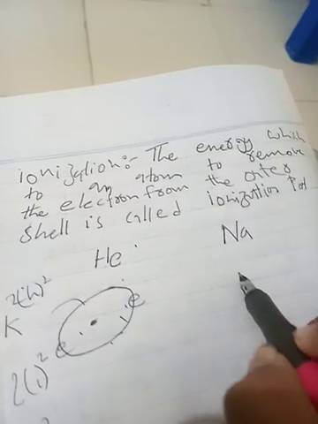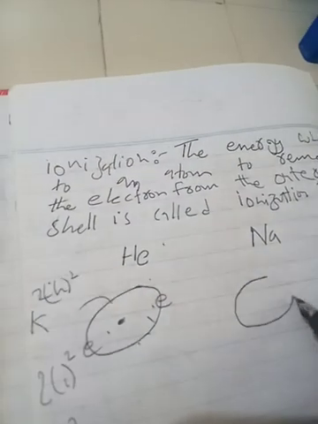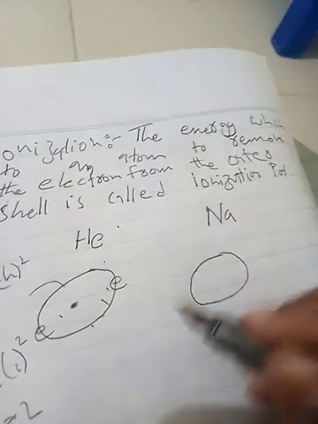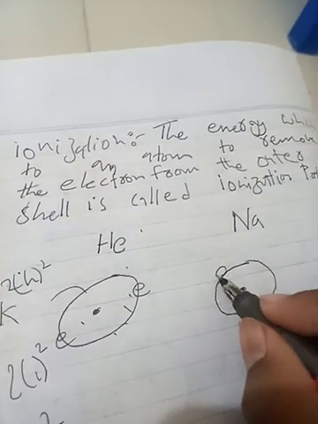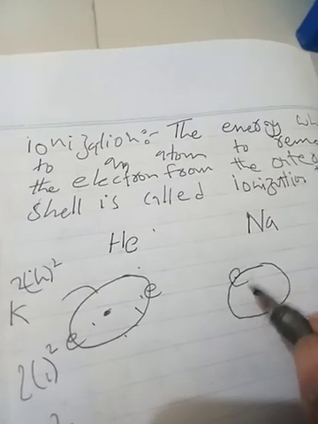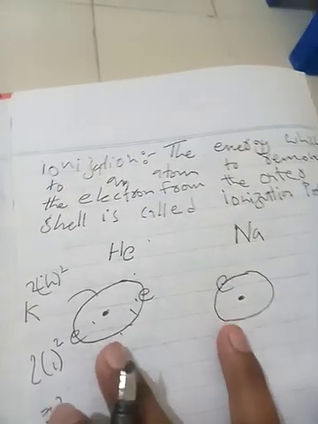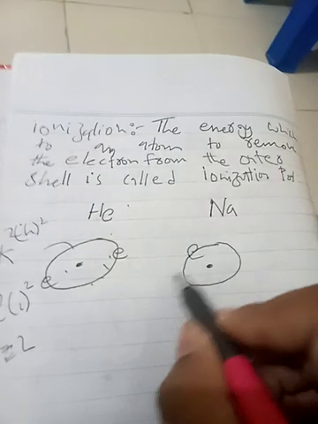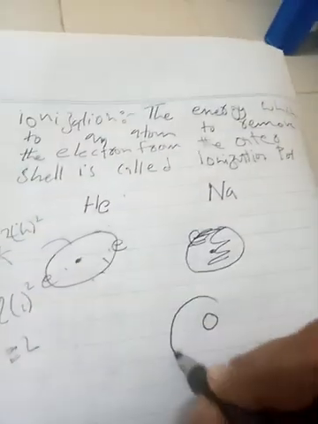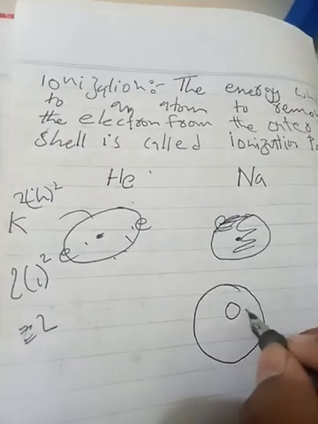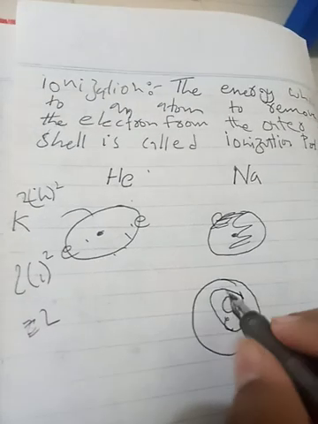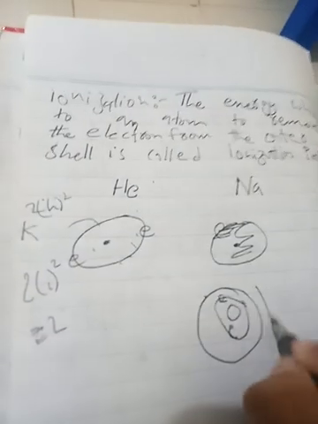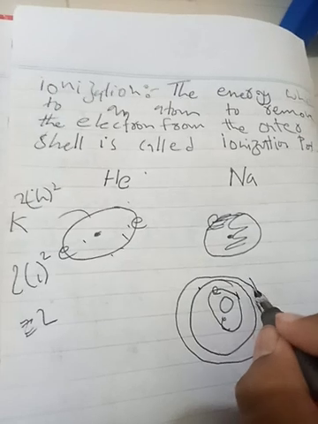Compared to helium, the last shell of sodium has 1 electron. If we are comparing these both, let me draw the full structure of sodium. It's the nucleus, the first shell, which is a duplet, that's the second shell, and that's the third shell.